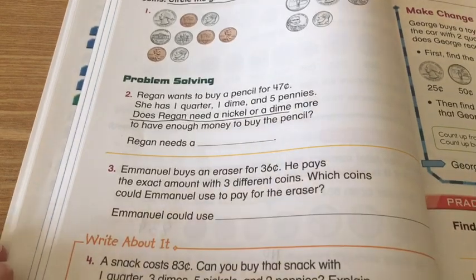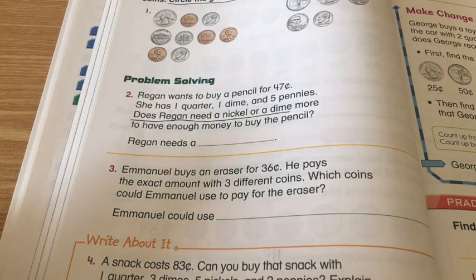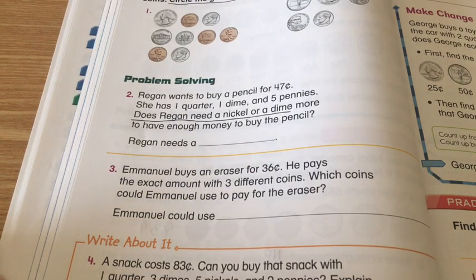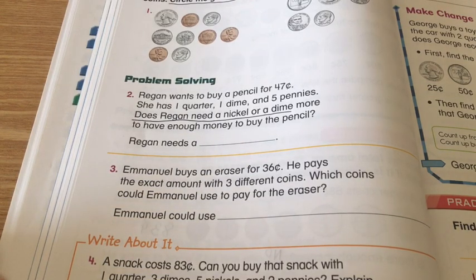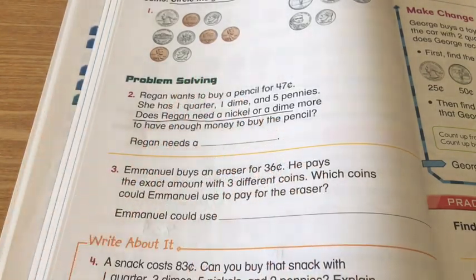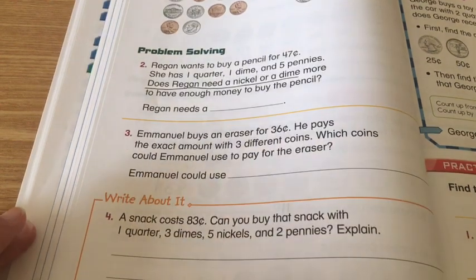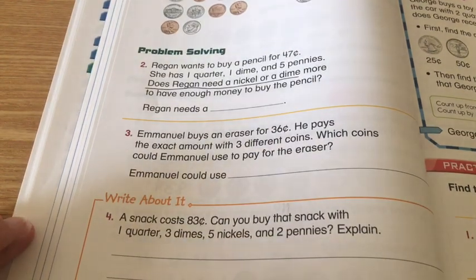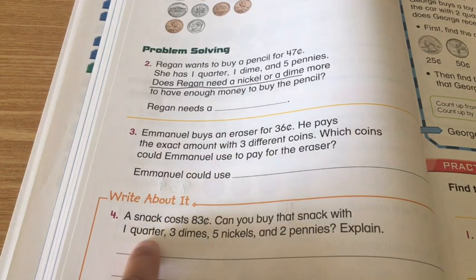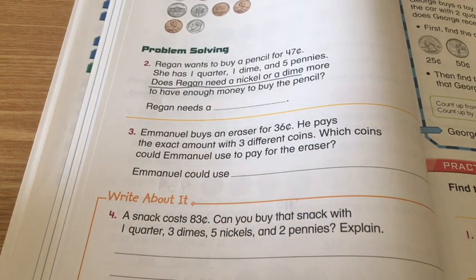Number 3, Emmanuel buys an eraser for 36 cents. He pays the exact amount with 3 different coins. What coins could Emmanuel use to pay for the eraser? So you have to put together 3 coins that exactly equal 36 cents. And last one, number 4, a snack costs 83 cents. Can you buy a snack with this much money? So add it together and see if you have enough. And tell me yes or no and why.